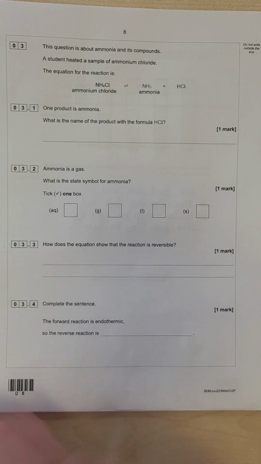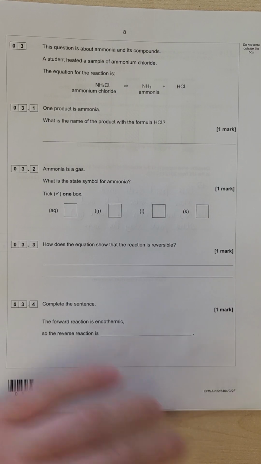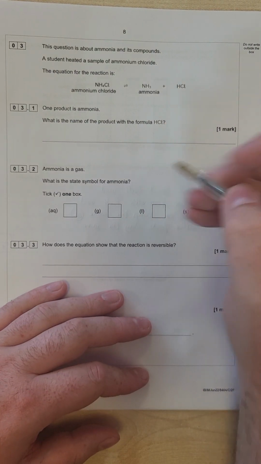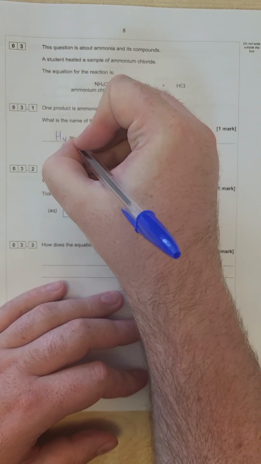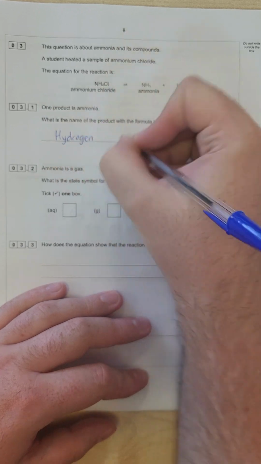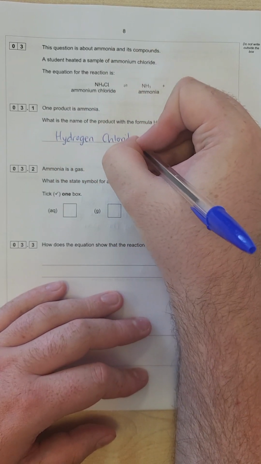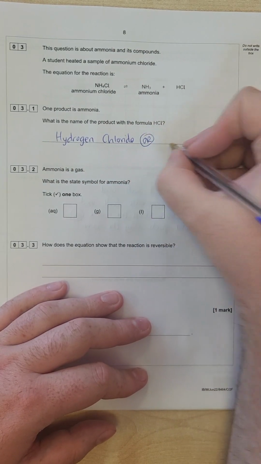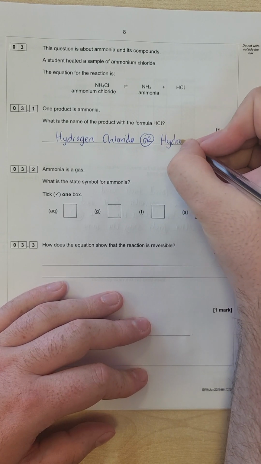Question 3 is about ammonia and its compounds, and we've heated a sample of ammonium chloride and been given the equation for the reaction. We need to name this product HCl. This is hydrogen chloride, or, and this was the answer I put, hydrochloric acid was allowed.